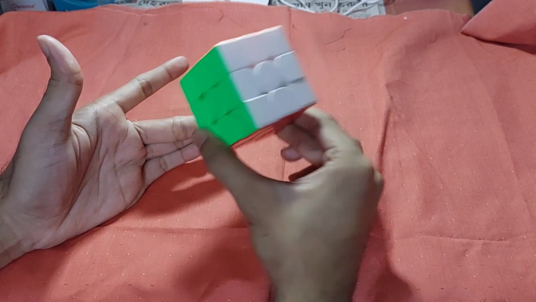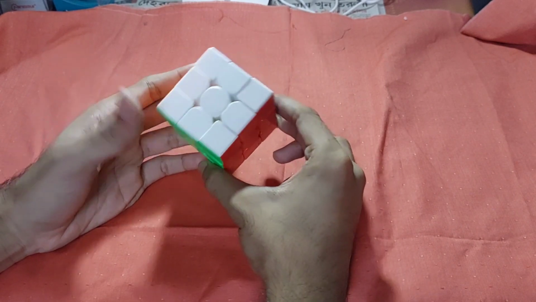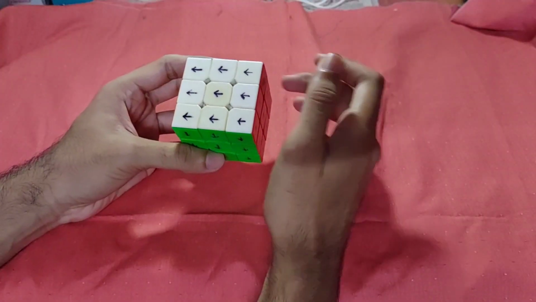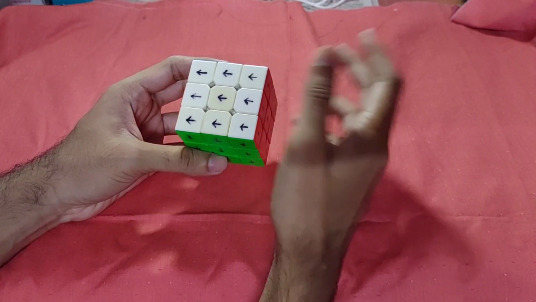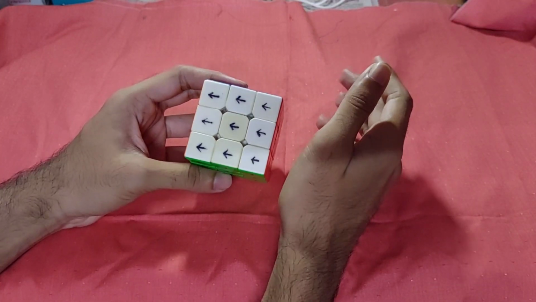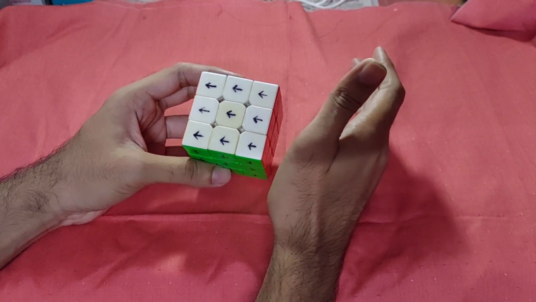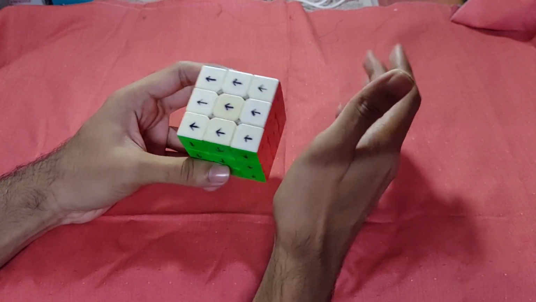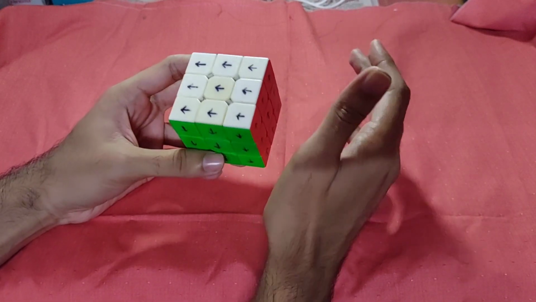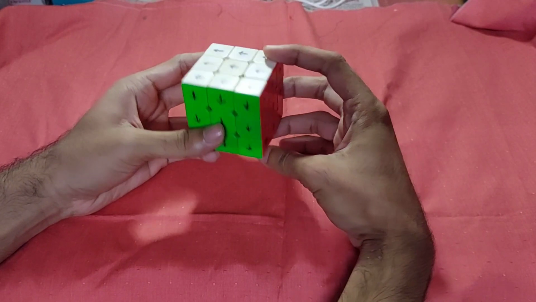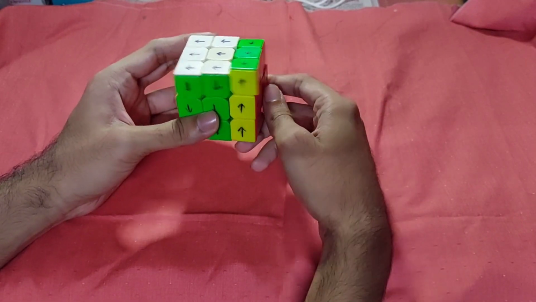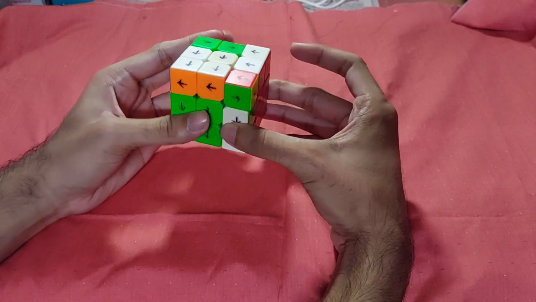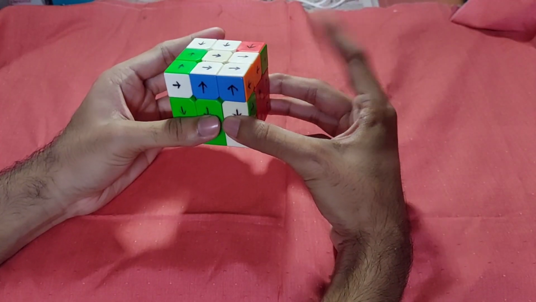Now let's see what happens in a supercube. Now we are going to apply the same algorithm, that is R U prime, R prime, U prime 5 times in a supercube, and let's see what happens. This is the first time.